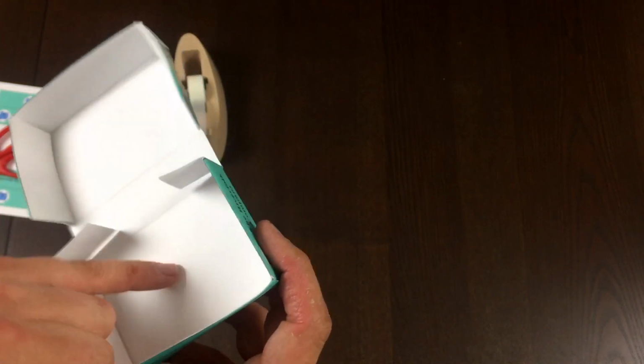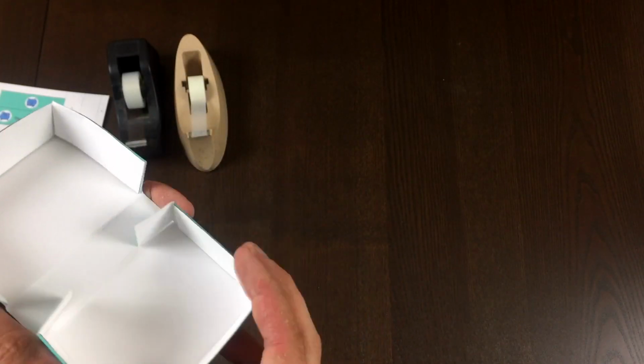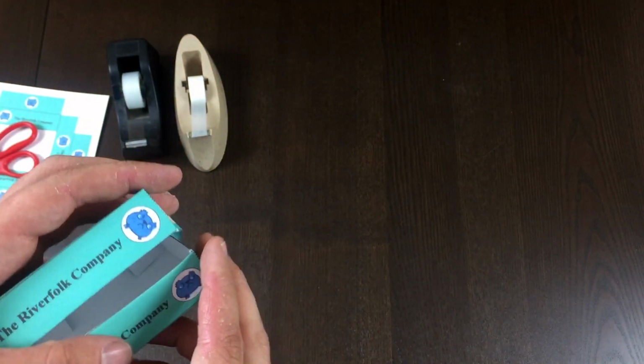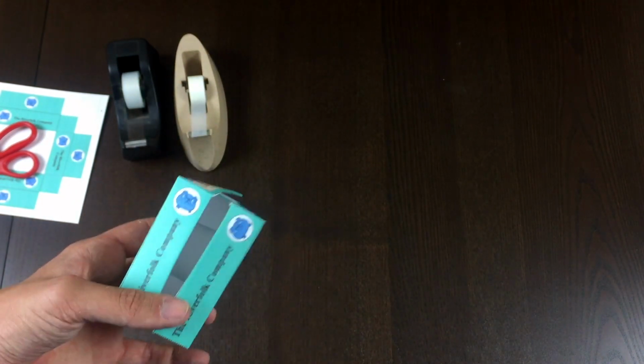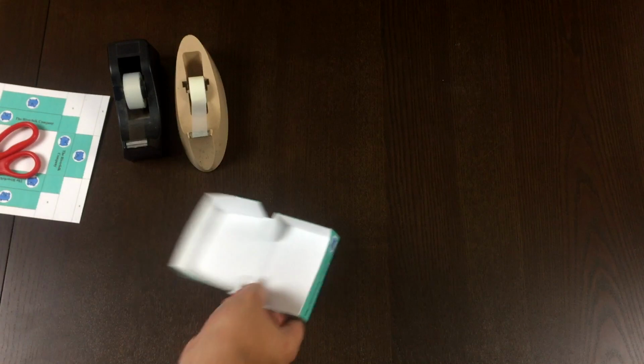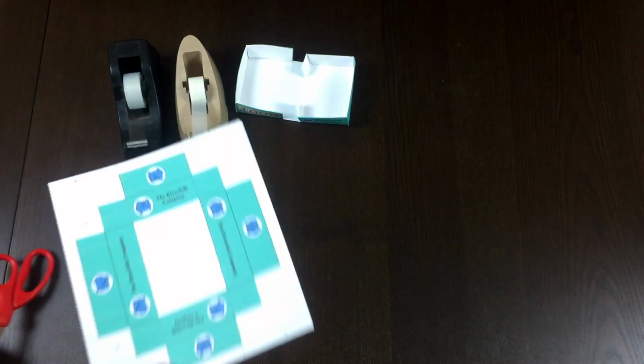I actually don't recommend closing this box until you have stuff in it. Otherwise it kind of gets a little mushy. But once stuff gets in it, then you can make sure that it gets closed well. So for now, I'm just going to put this to the side, and let's go ahead and make the component box that fits in it.